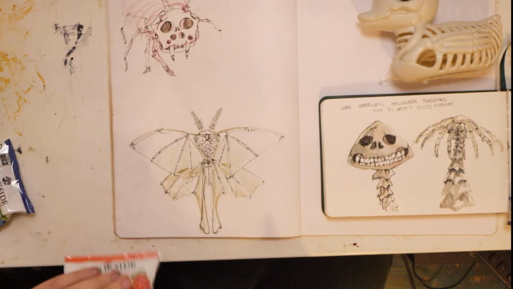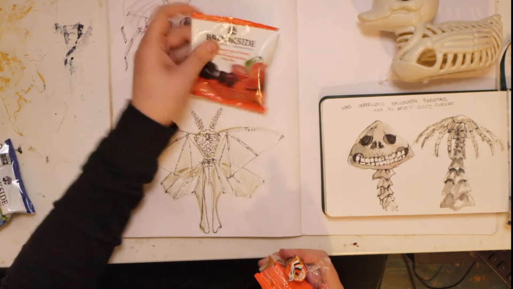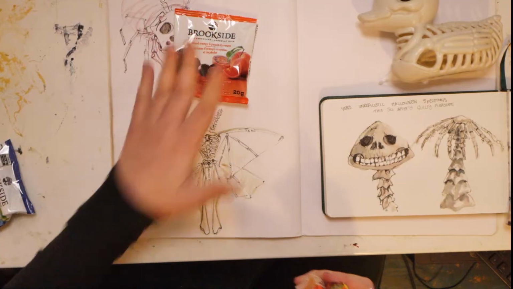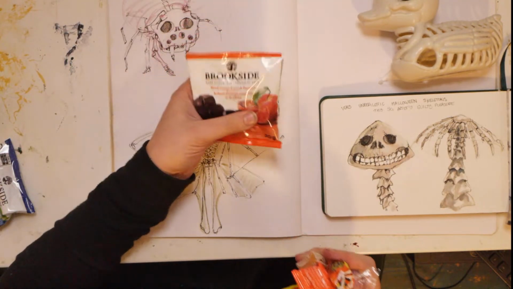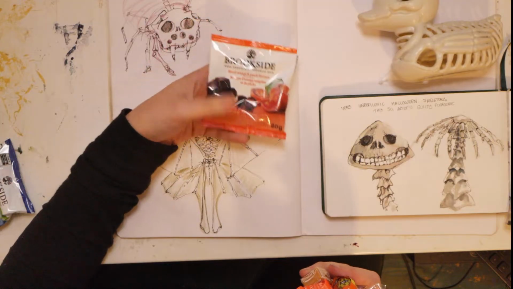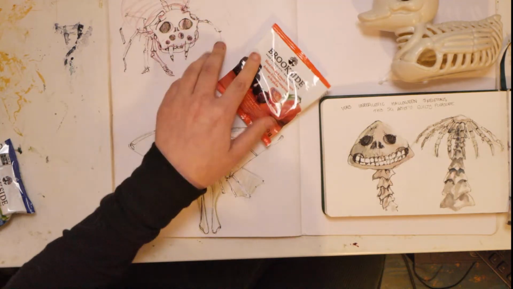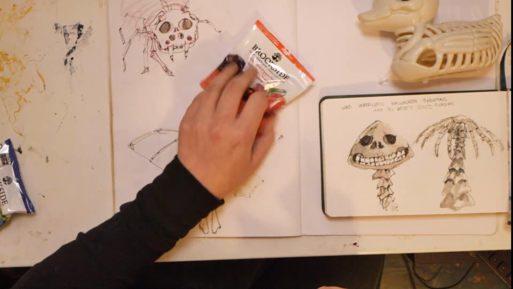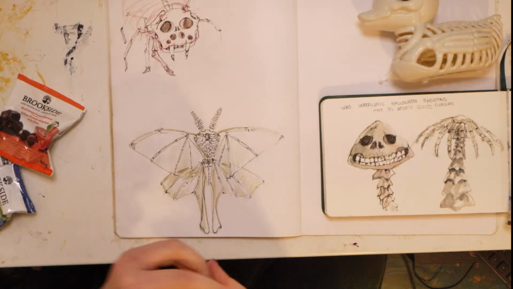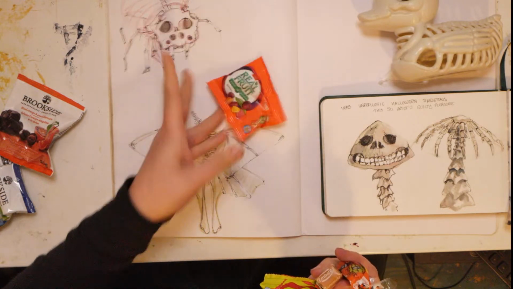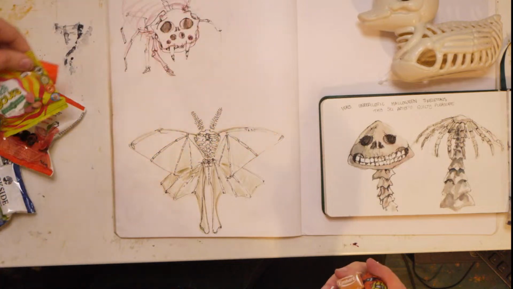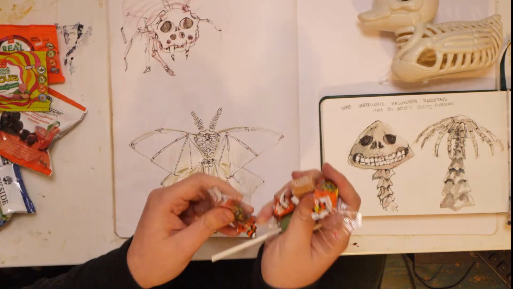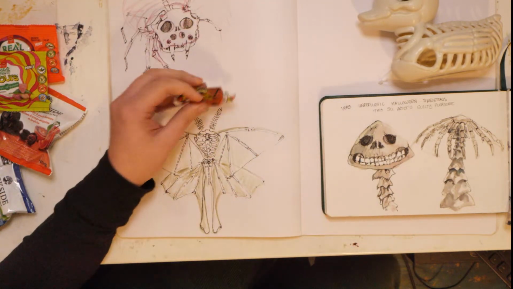So in my search for Canadian candy, I got Brookside chocolates, which unfortunately are now owned by Hershey, which I found out after I bought them, but they're a Canadian company and they're made in Canada, even though they got bought out by Hershey, whatever, it's fine. And then there's also Canadian, so little gummies, but these cracked me up.